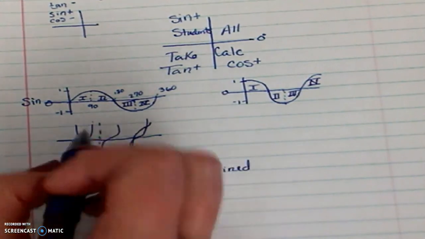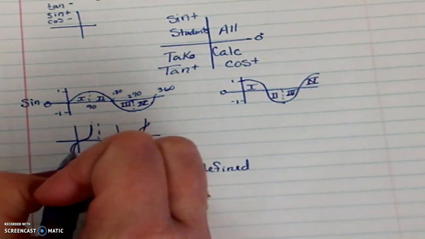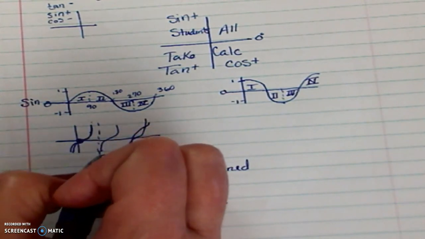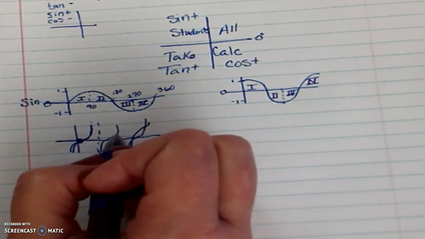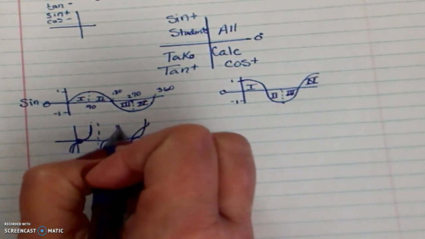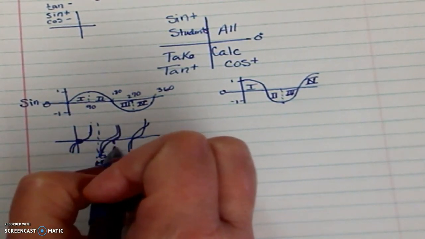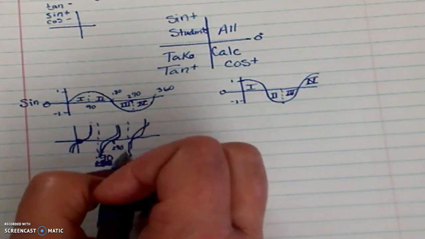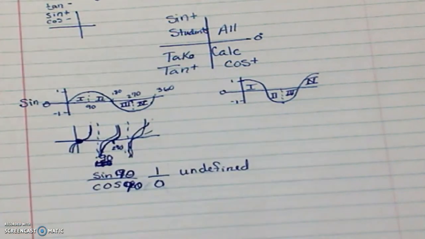So I just sketched my line there. It's still at the right spot, because here is 0, here's your first quadrant, here's 90 degrees, and then that's not positioned very well right there, but it's going to curve like this. So then here is 270, and then you're going to have your dashed line, which is going to be undefined at 360, and then get your curve again.